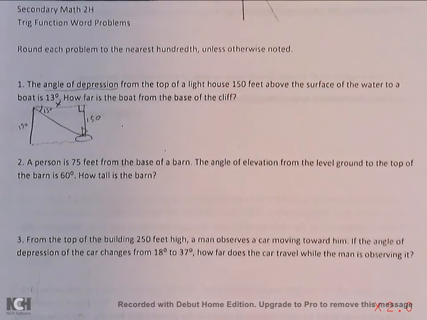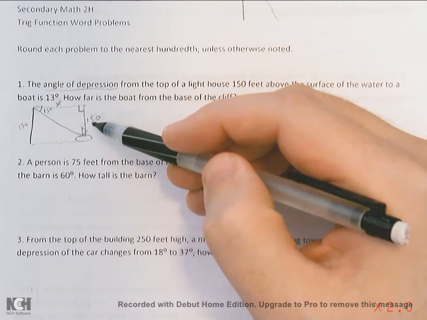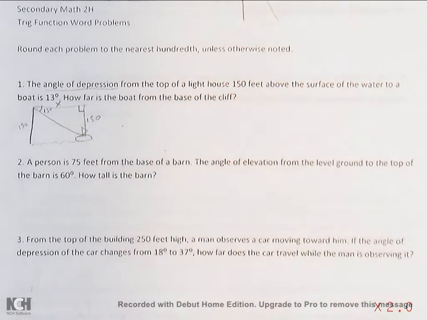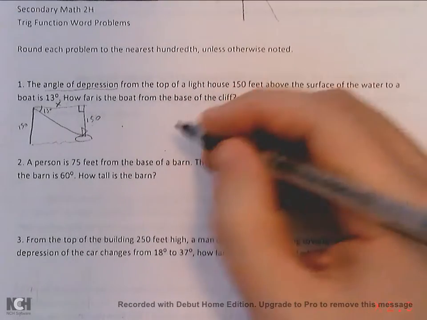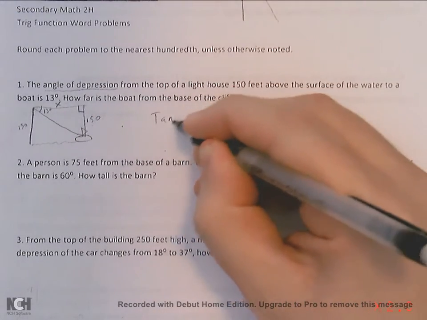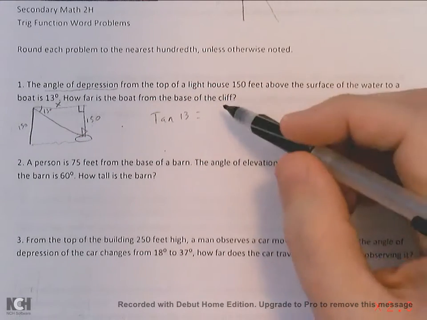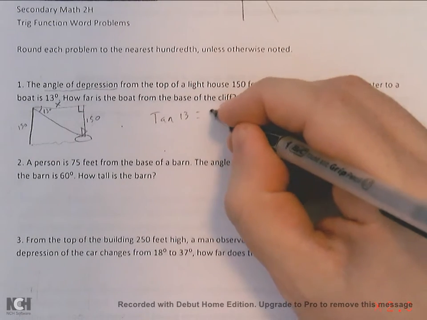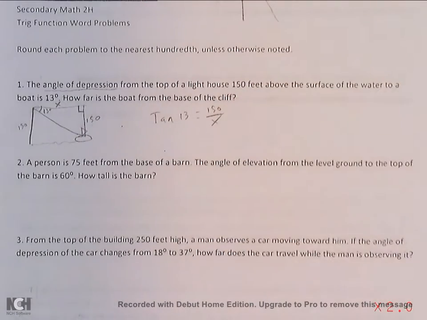So if this is my angle, this is a side, this is a side, this would be a tangent setup, right? Because I've got an opposite side and I've got an adjacent side. So I would set this up as tangent of 13 would have to equal, tangent is TOA, opposite over adjacent. So opposite is 150 over adjacent, which is x.